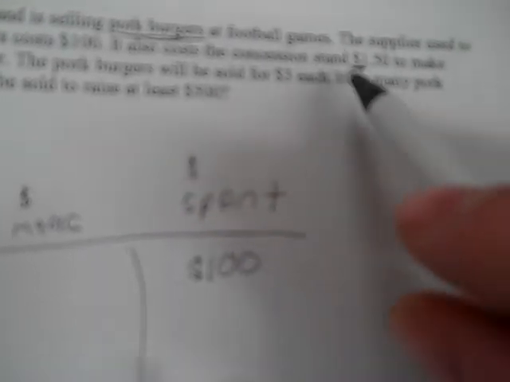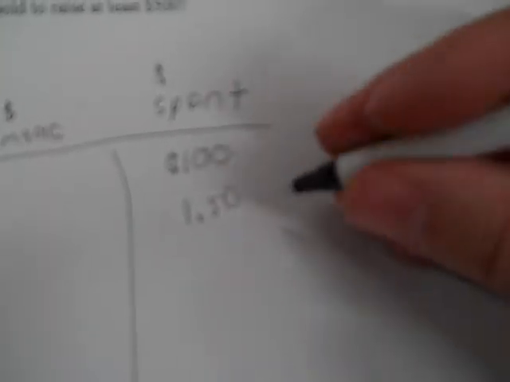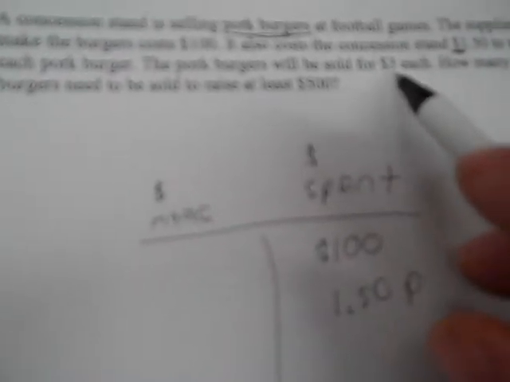It also costs the concession stand $1.50 to make each pork burger. That cost means they spent it. That's the money they spent, $1.50. Do I know how many times the $1.50 is spent? No, I don't, because it's every pork burger, so that's P. Okay, the pork burgers are sold for $3 each, so when they sell them, that's money they make. But do I know how many times they made $3? No, because it's every pork burger, so P.